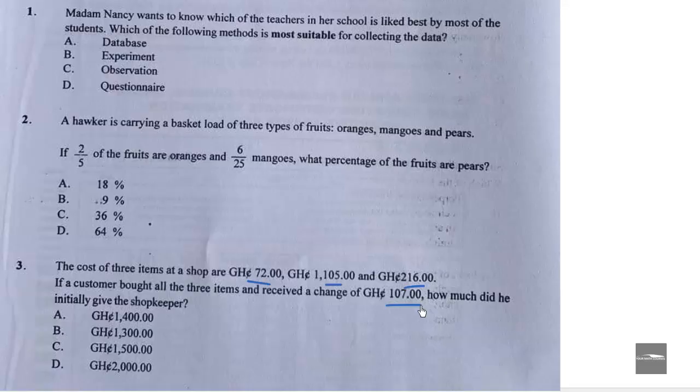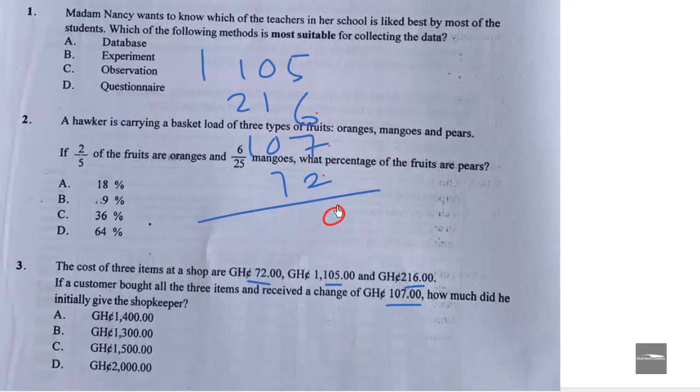So I'm going to add 1,105 to 216 to 107, then to 72. So this will give me 9. 2 plus 7 is 9, plus 6, 15, plus 5, 20. 0 carry 2. 7 plus 1 is 8, plus 2, 10.